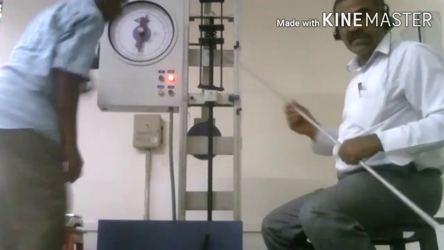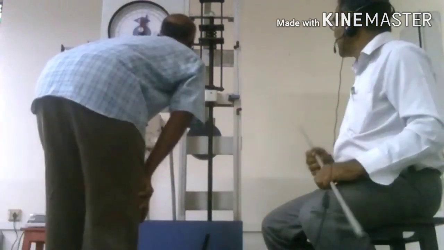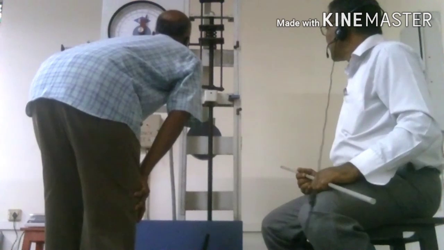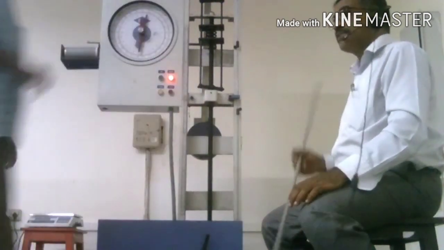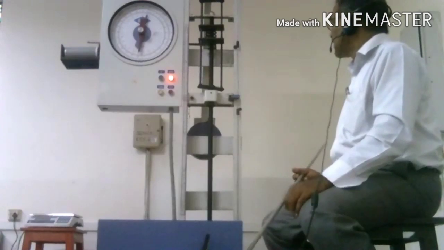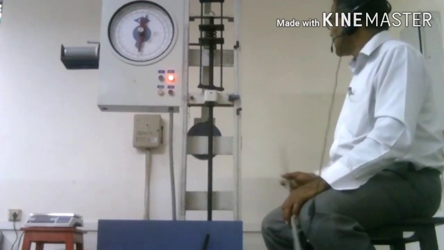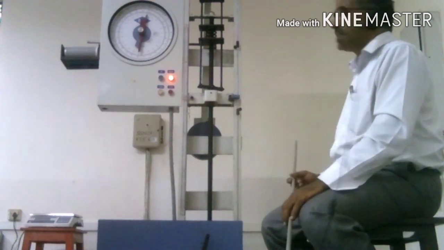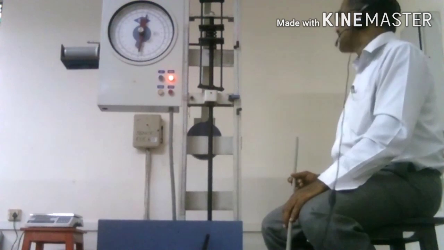Now the load in the needle is 100 Newton. Now he is seeing the deflection. The initial reading is 40.1. Now it is 40.6. So the initial reading is 40.1, the final reading is 40.6. That is 0.5 centimeters, which is equal to 5 millimeters.